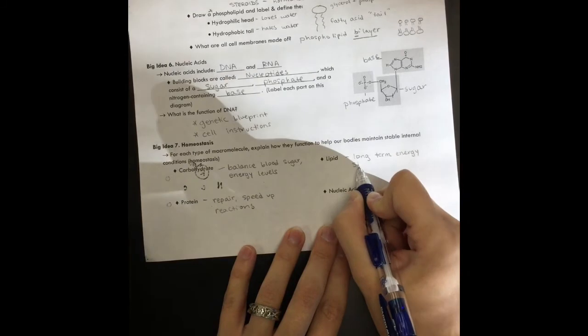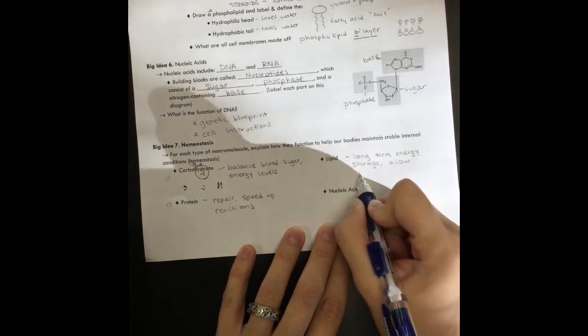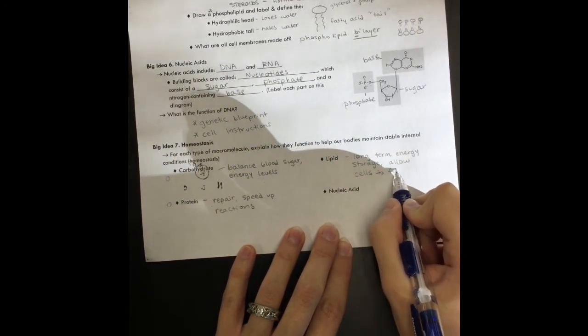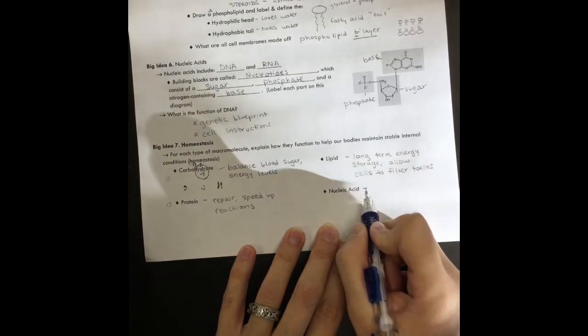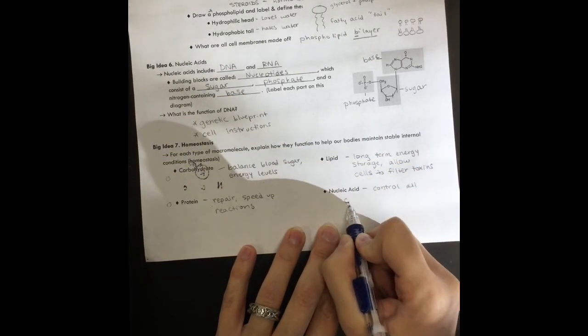Lipids provide us with long-term energy storage. They allow cells to filter out toxins, and as we mentioned earlier, insulation helps us regulate our temperature. And nucleic acids, they control all cell functions.